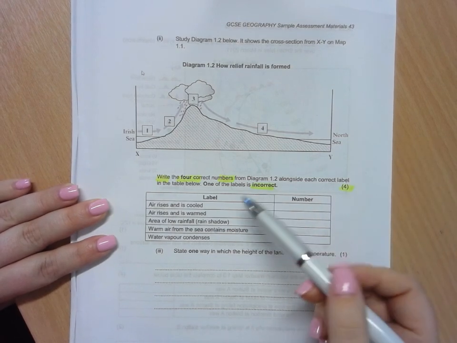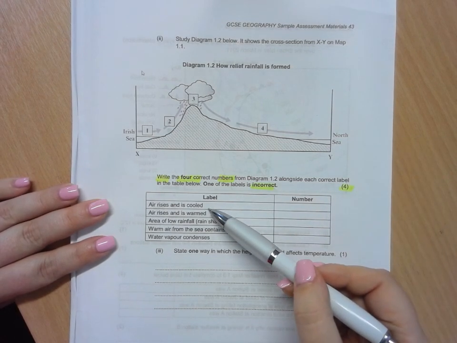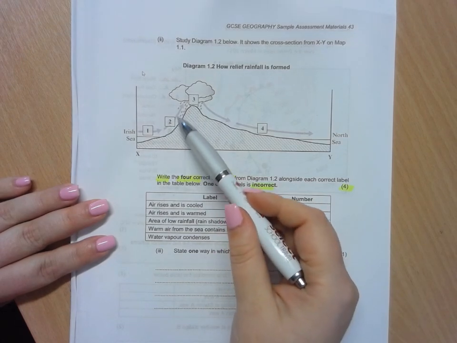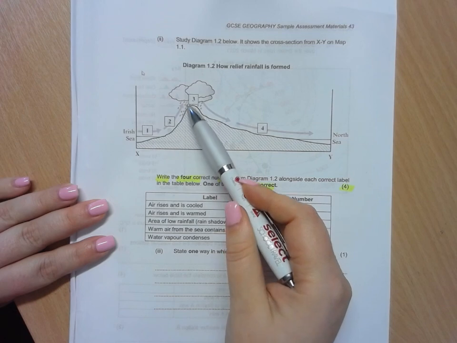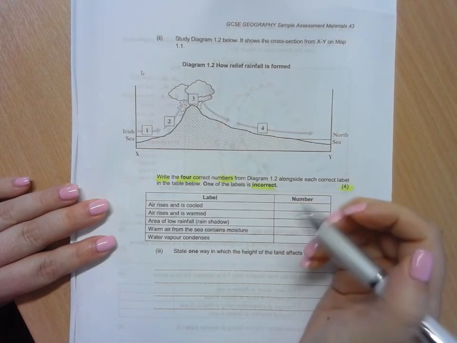So let's have a look then. Air rises and is cooled. Well, that's happening at number 2. It's rising up the hill, and as it rises, we know it cools. So we write number 2.